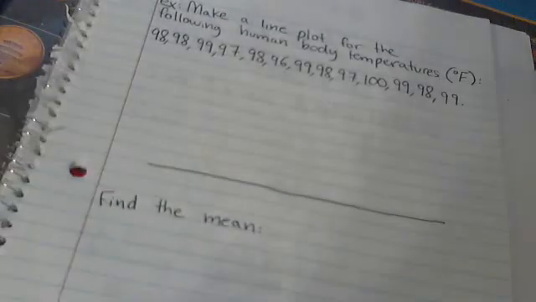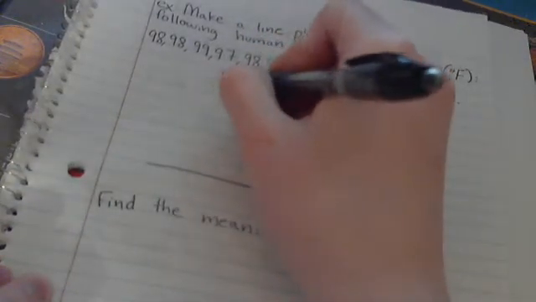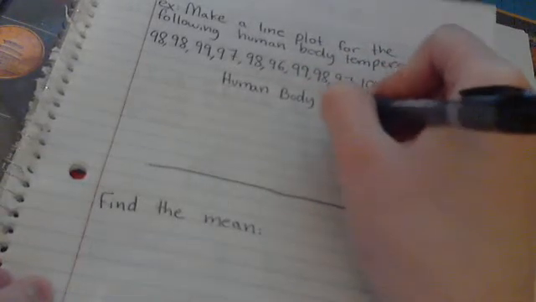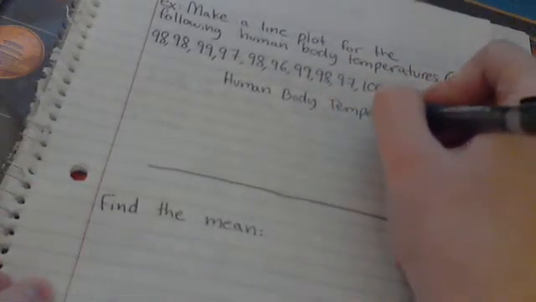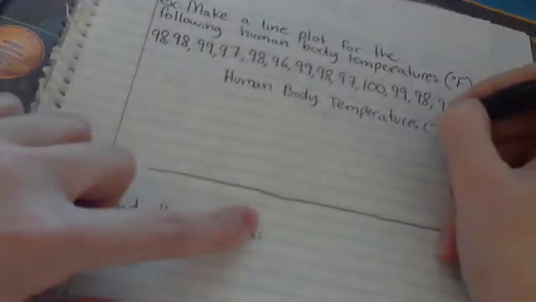Remember, I do have to title it. So this is going to be human body temperatures. And this is in degrees Fahrenheit.